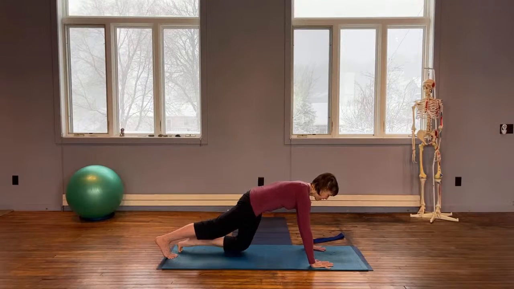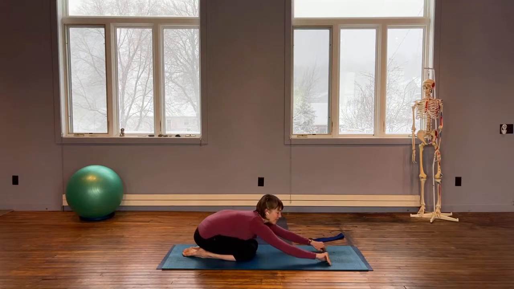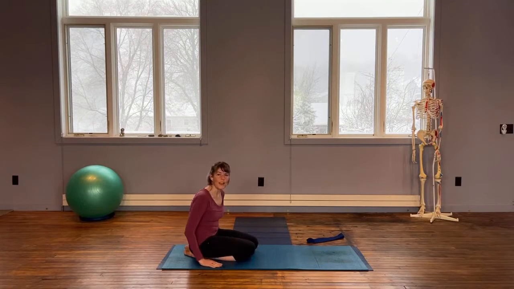Left knee comes in and right knee comes in. And then backing off and rest everything. And then come up to sitting.